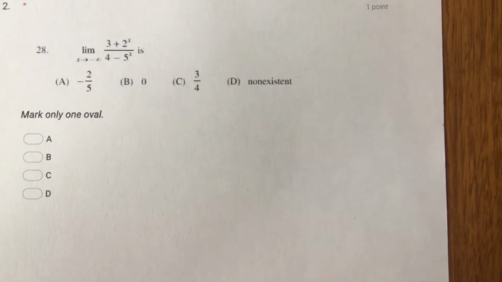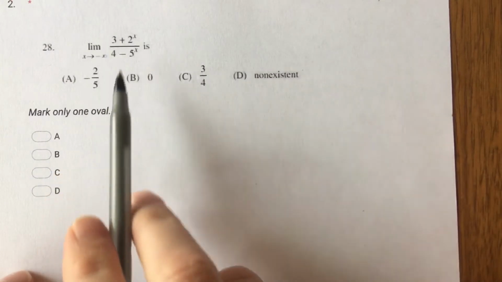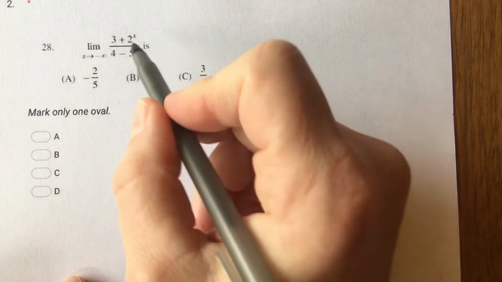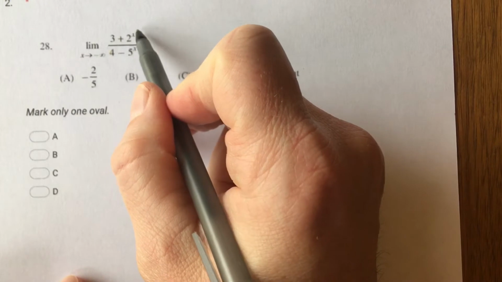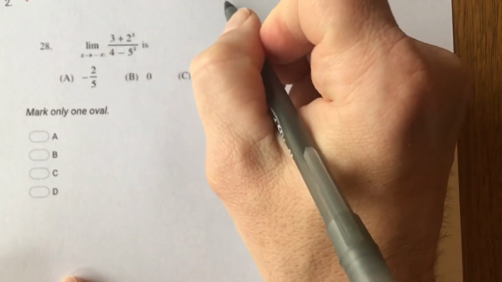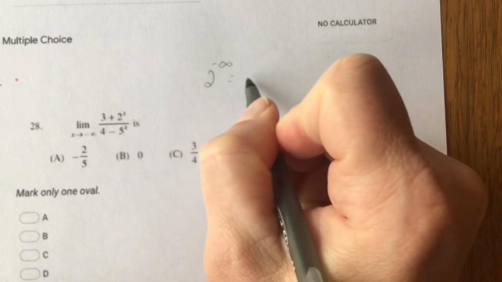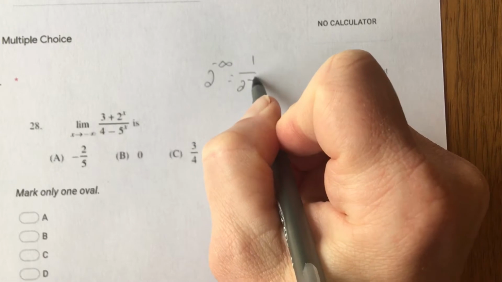We're going to do problems 1 through 5 on review day number 9. First one here is the limit as x approaches negative infinity of this right here. So what you have to do is really understand what it means to have its exponent go to negative infinity. Just off to the side, I'm going to write 2 to the negative infinity. The negative, again, flips this over, so it's 1 over 2 to the infinite power.